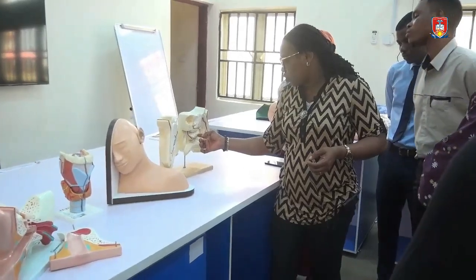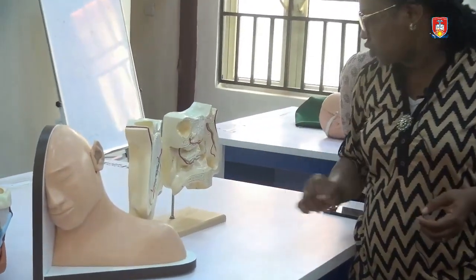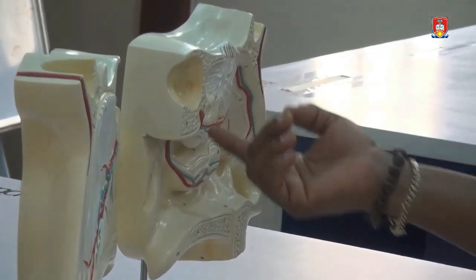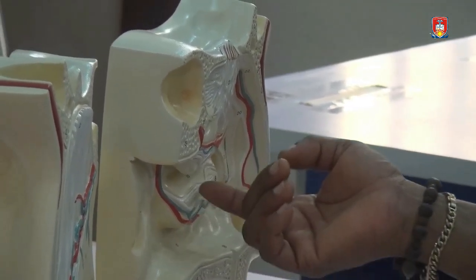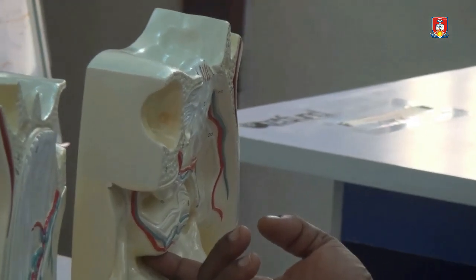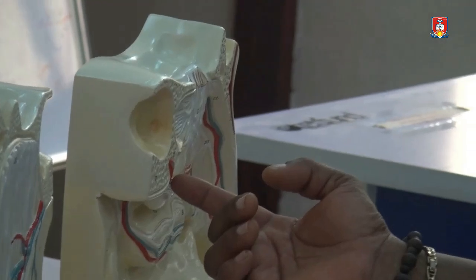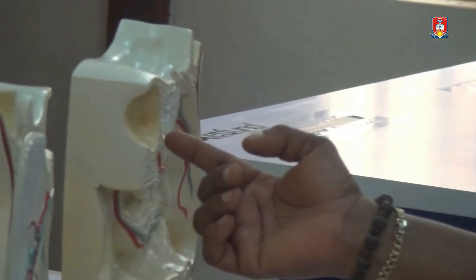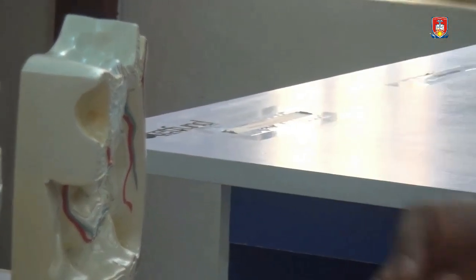How many turbinates do we have? 3. So you have the what? Inferior turbinate, middle turbinate, and what? Superior turbinate. And under them, you have what? Meatai. Each one is called what? Meatus. Okay? So this is corresponding to the turbinate. This is the inferior turbinate. So what is this called? Inferior meatus. Okay? This is the middle turbinate. What's here called? Middle meatus. And this is the superior turbinate. What is here called? Superior meatus.